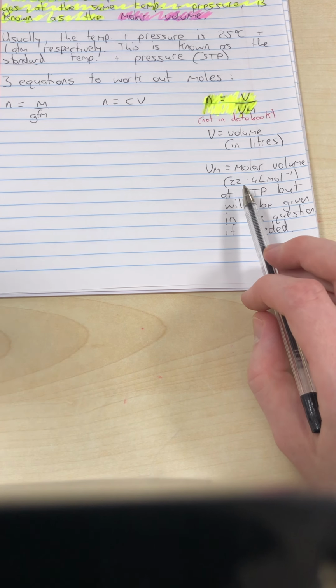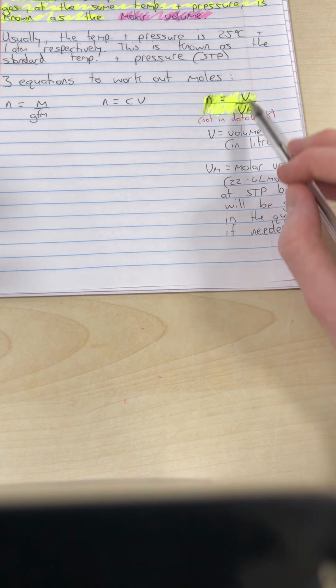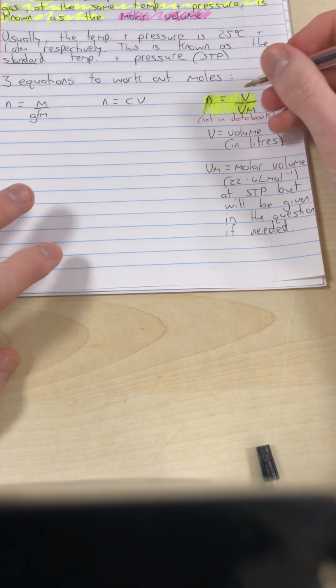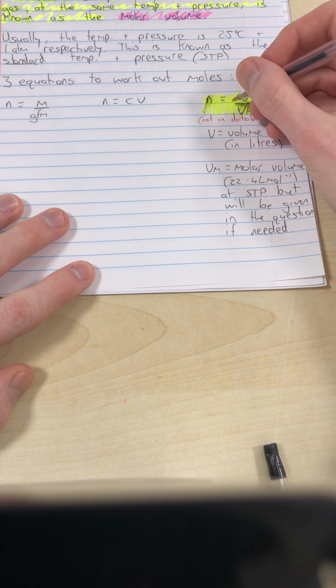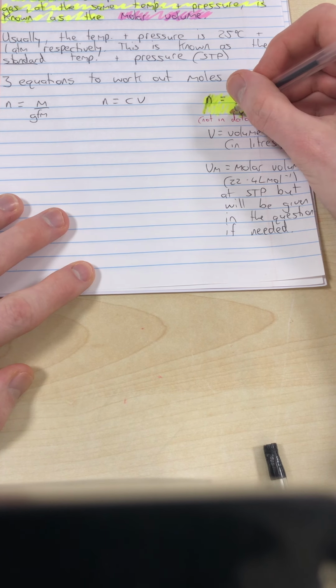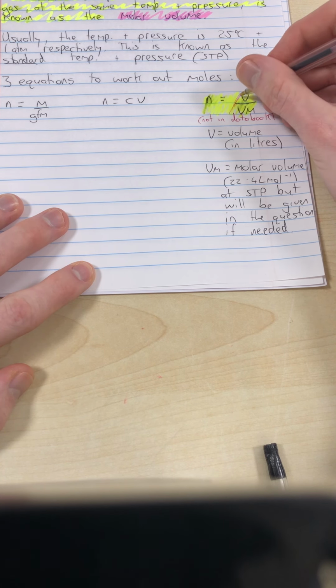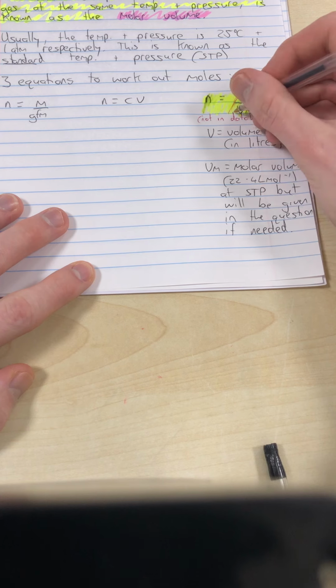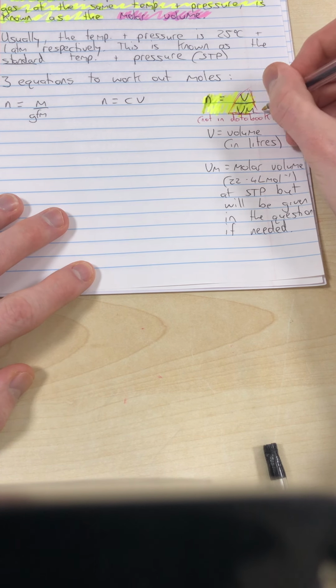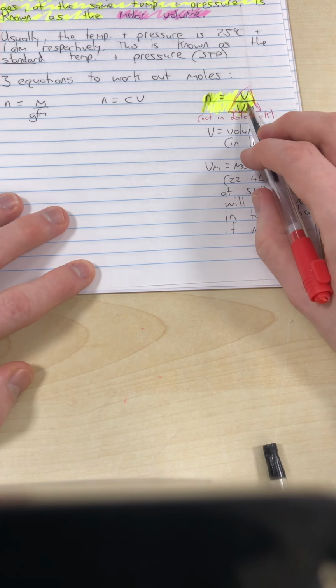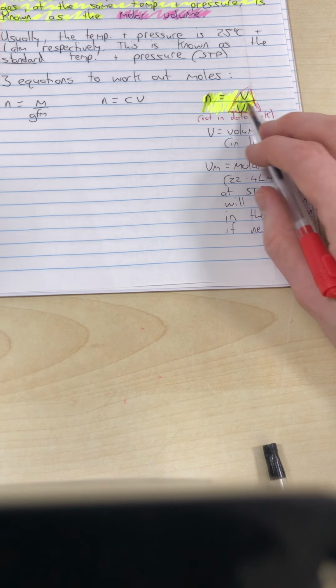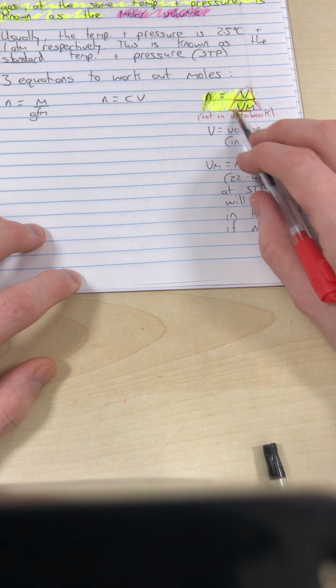If you're given the molar volume, you know, okay, I'm going to have to use this equation one way or another. Now, the way I remember it, this is just what I do, is to think of a mountain, or a human pyramid, where you always have the bigger one at the bottom.